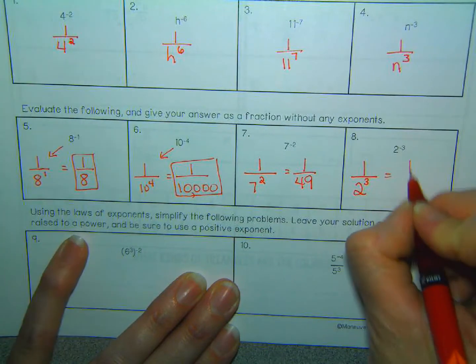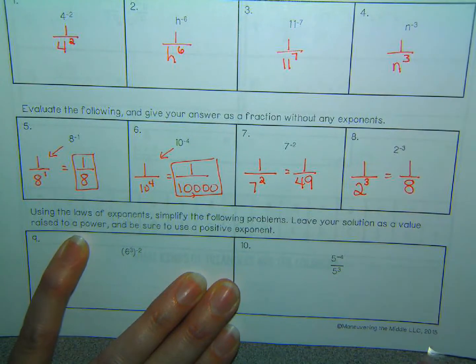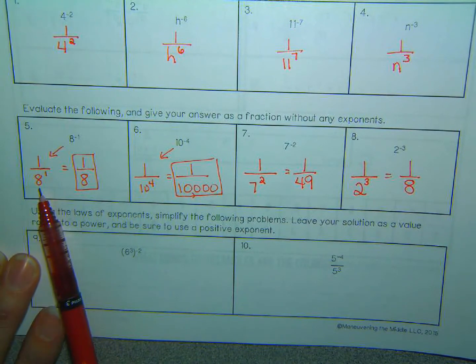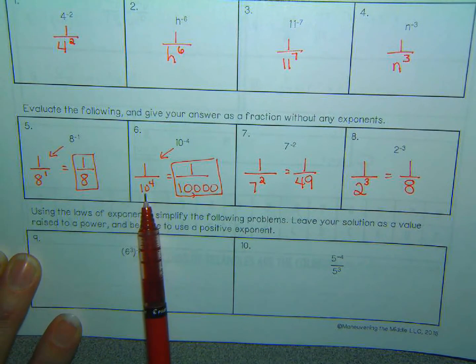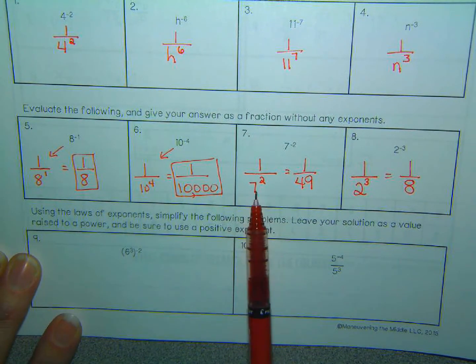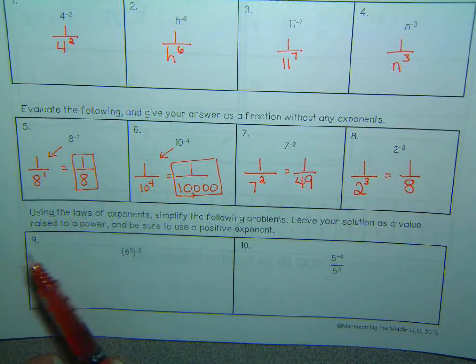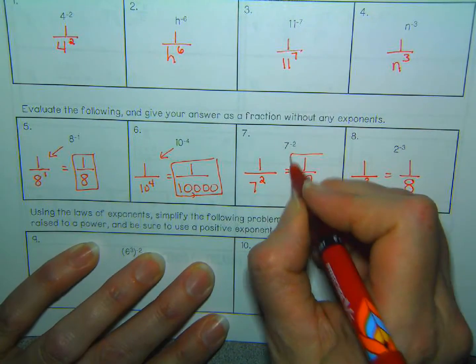And that's 1 over 8. Again, that's because right here, this is a single 8. This is 10 multiplied by itself 4 times. This is 7 times 7, and this is 2 times 2 times 2, which is 8. So these are the final answers for those.